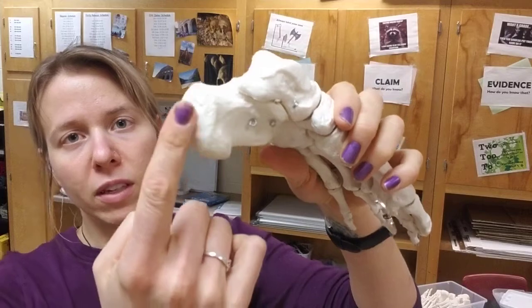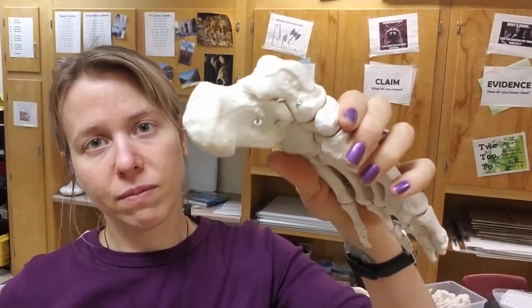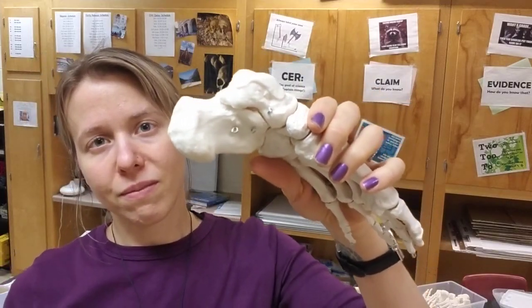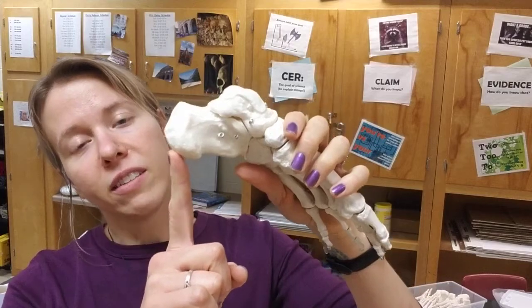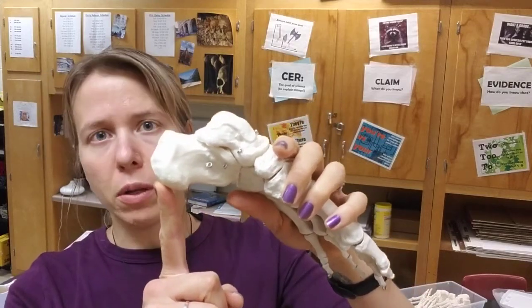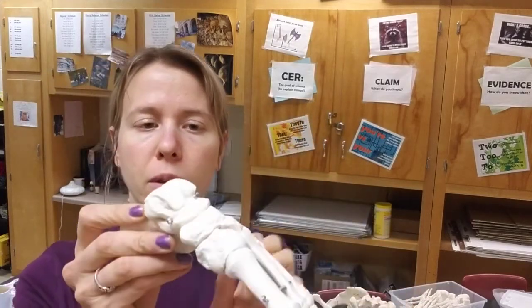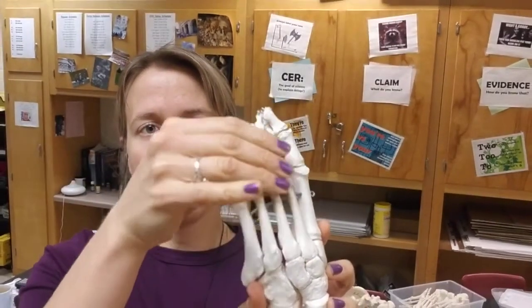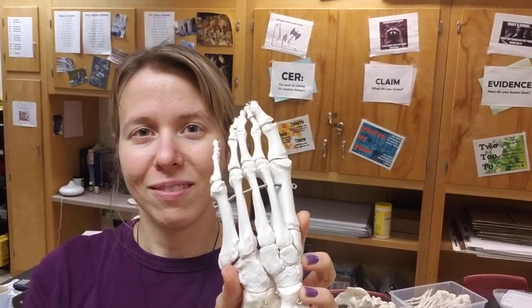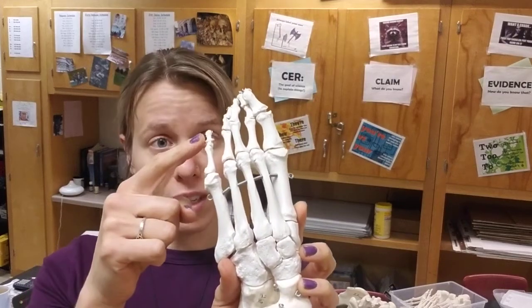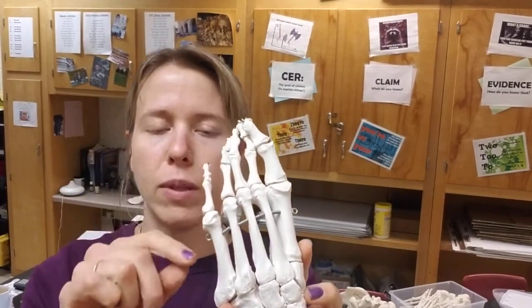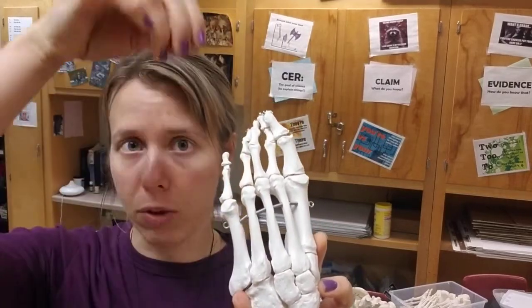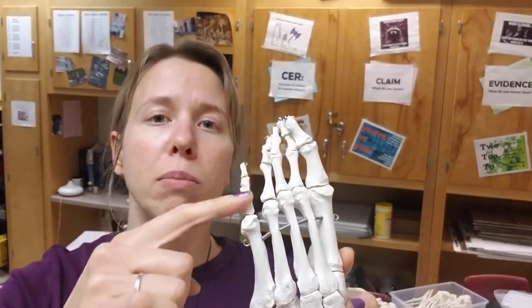What bone is this one? That's the calcaneus. Watch your spelling. There's no O in the word. People like to put an O in that word. What group of bones would be these up here? Those are the phalanges. Sorry, that was a bad mark because I went through a lot of them. So phalanges would be up here.